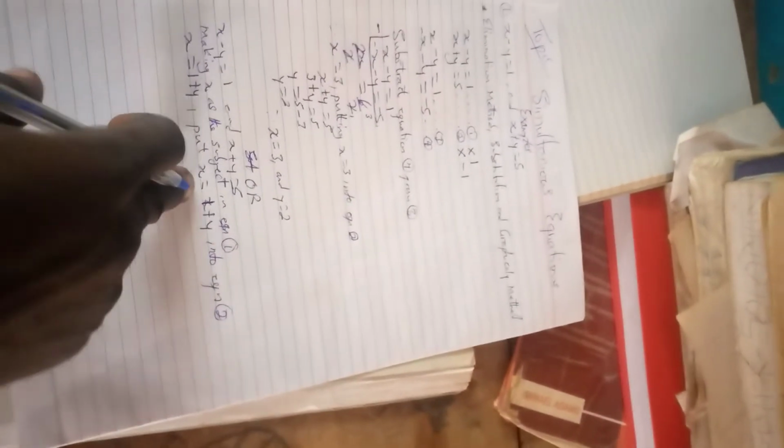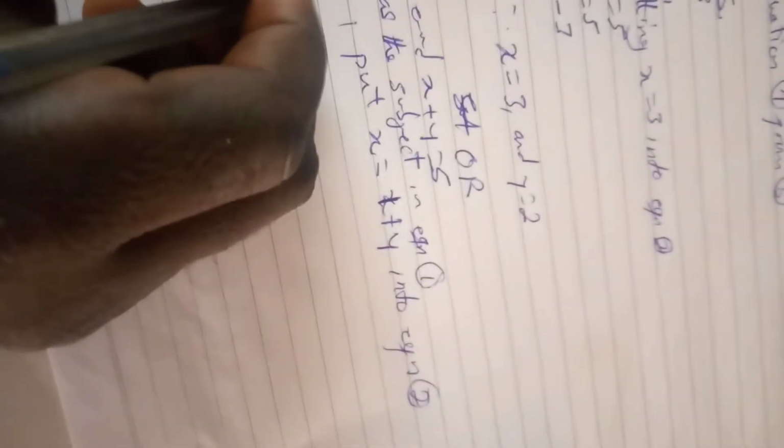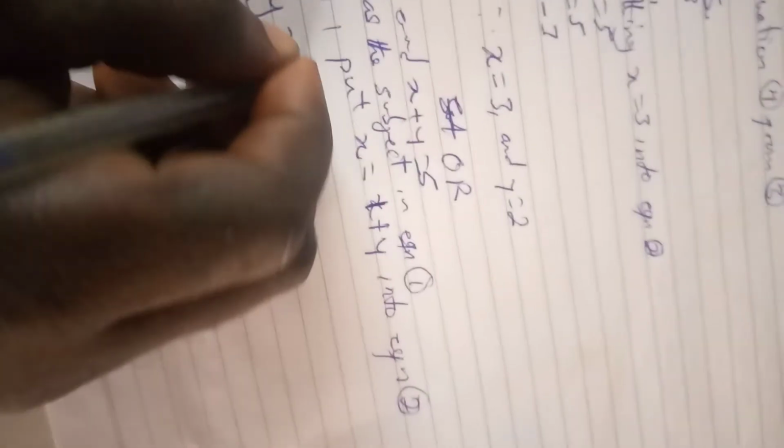Since you used equation 1 as the subject, it's only the other equation that you can put it into. So we are putting x is equal to 1 plus y into equation 2. So whenever you see x, we put 1 plus y. Now 1 plus y, plus y here, is equal to 5.